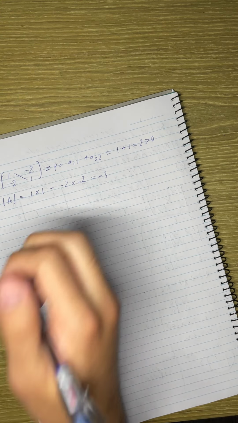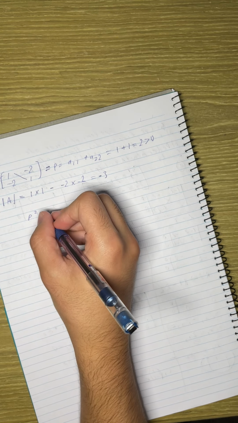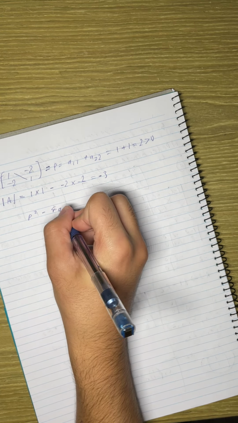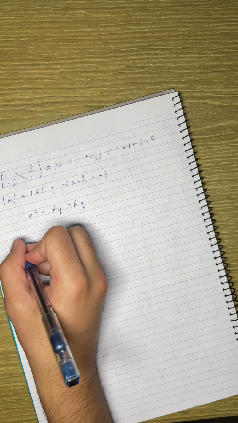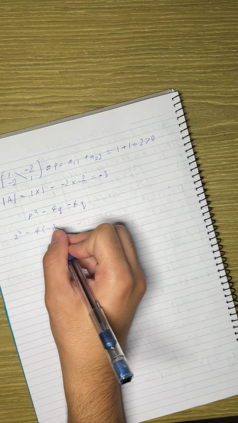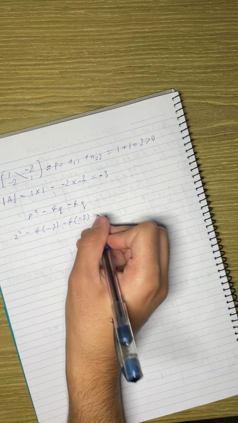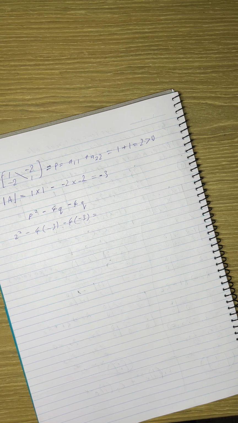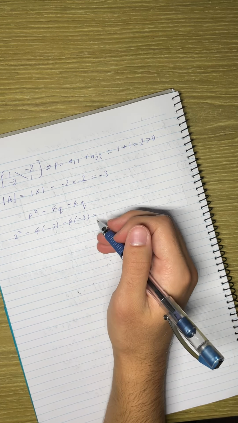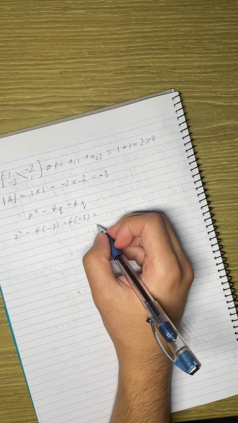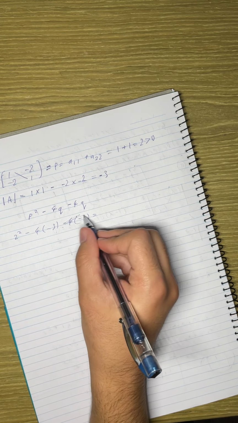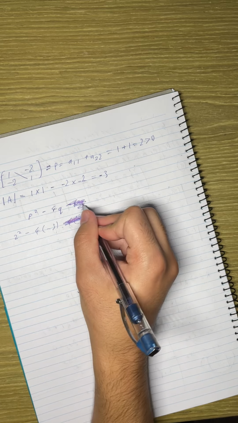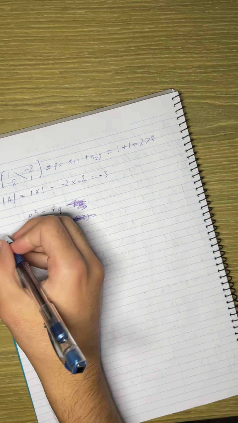And now we substitute into the critical point discriminant. It's just p squared minus 4q, okay? Sorry, my bad. So that will be 2 squared minus 4 times -3, and that will be 16.